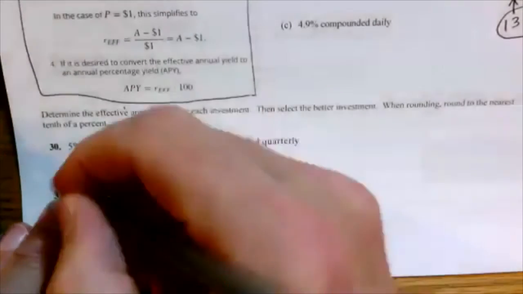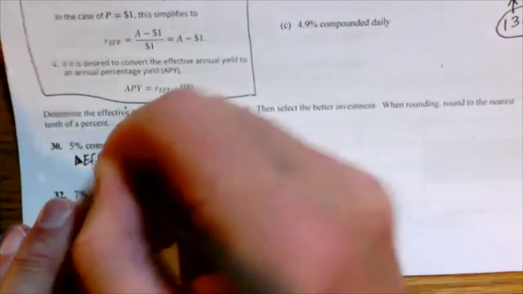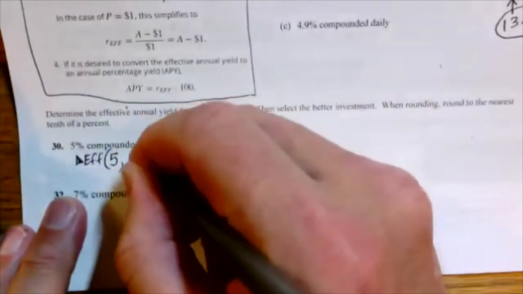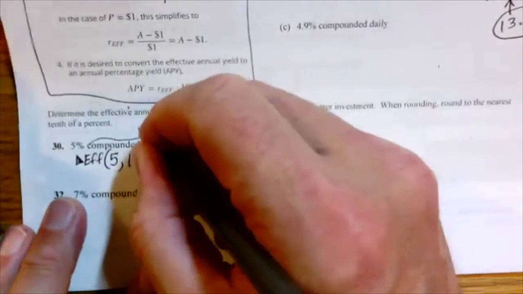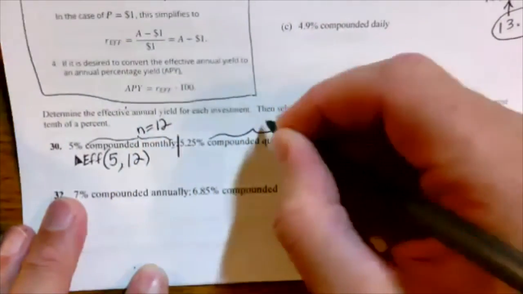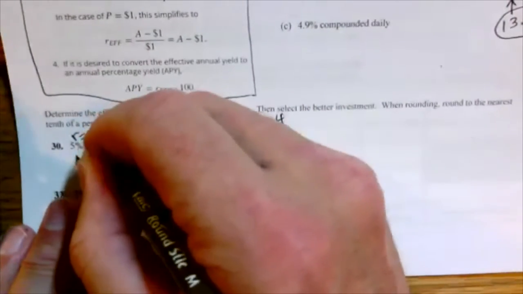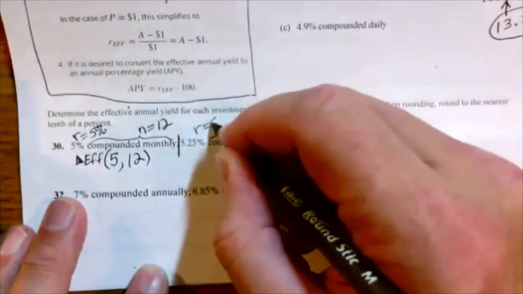All right, so you can either use effective annual yield with 5 and 12, okay, compounded monthly, and the other one compounded quarterly, and then the interest rate is 5%, where here it's 5.25.